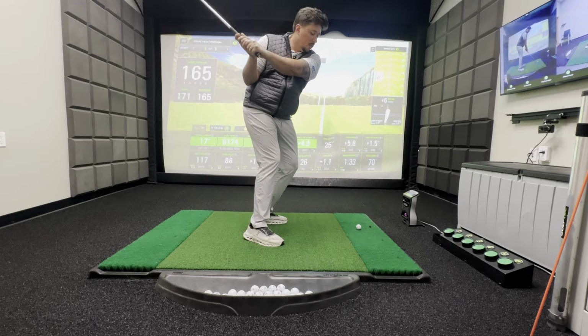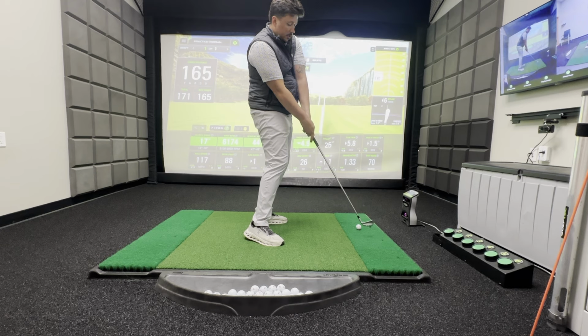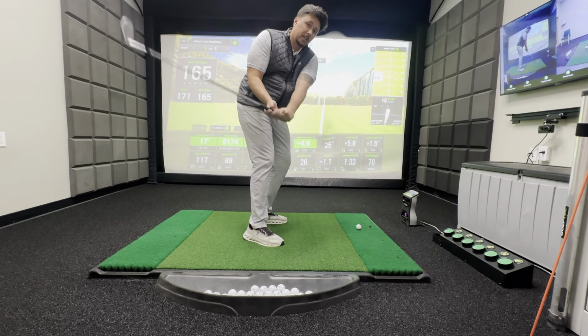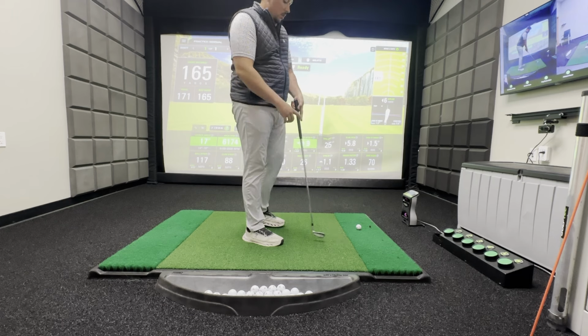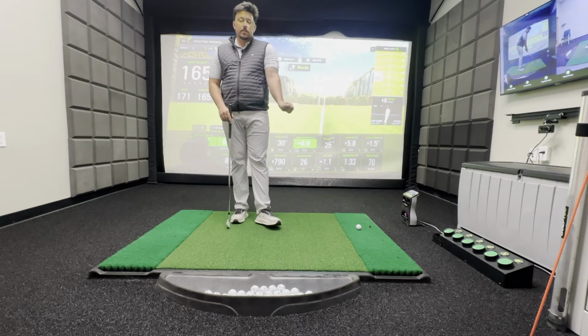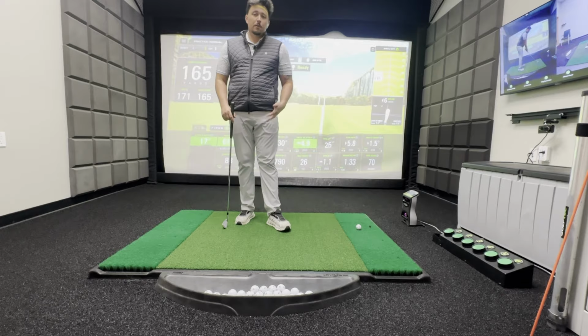When that happens, the only way to get to the ball is to release this club. So early extension can also lead to an early release, causing this wrist to get too cupped and take away from your chances of compressing the ball.